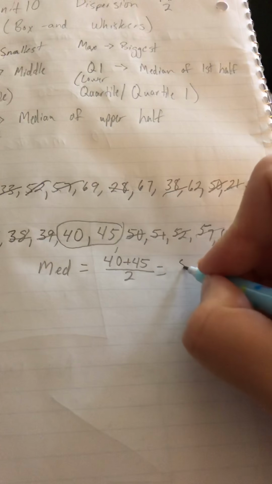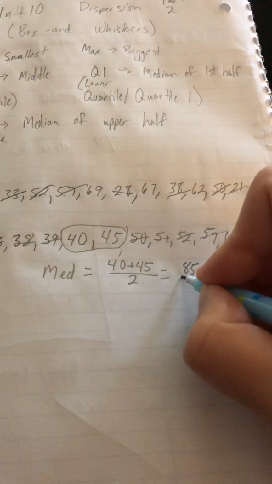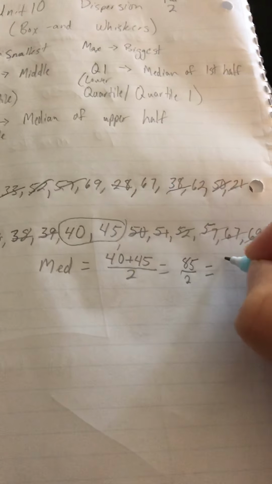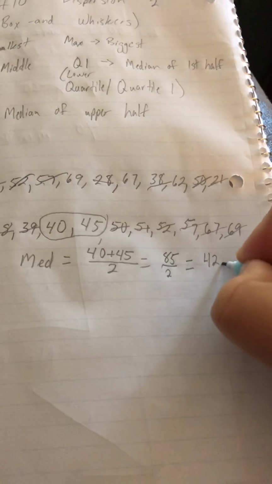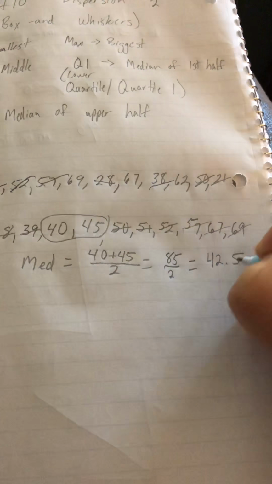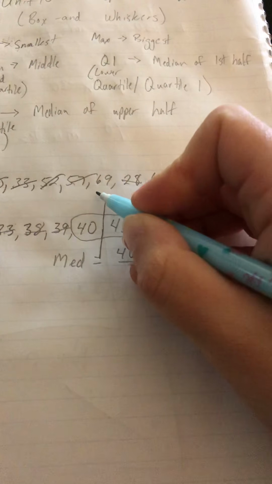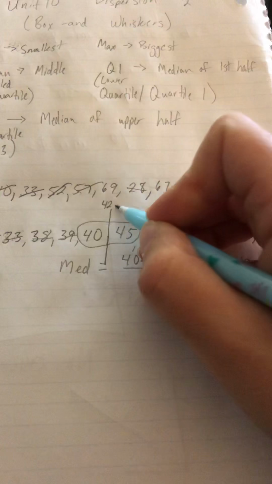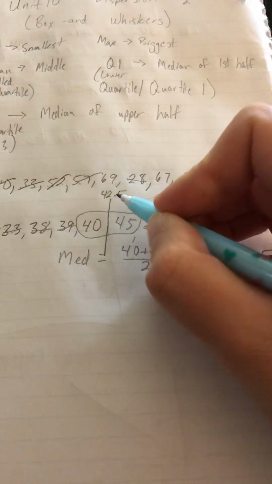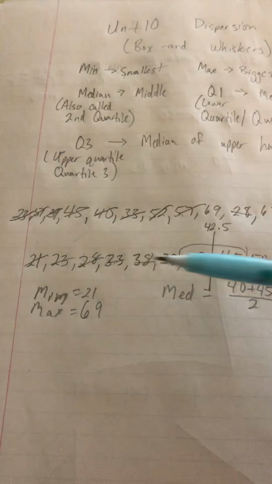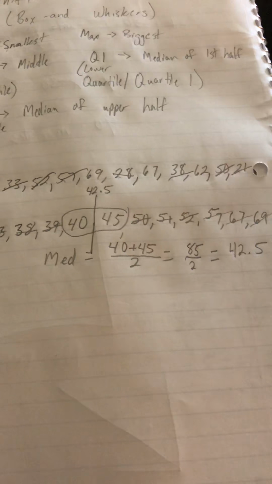So this is 85 over 2, which will give you 42.5. Okay, so the median of the data is 42.5. The median separates the data into two halves, the first half and the second half.